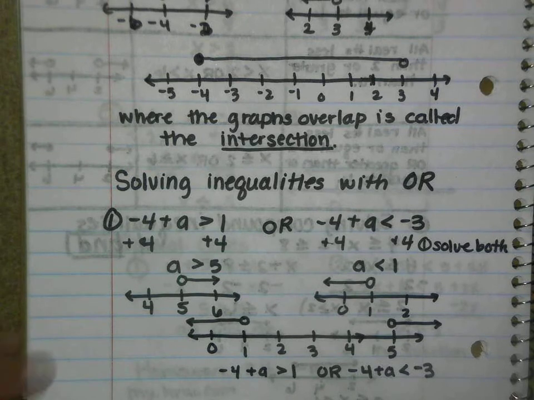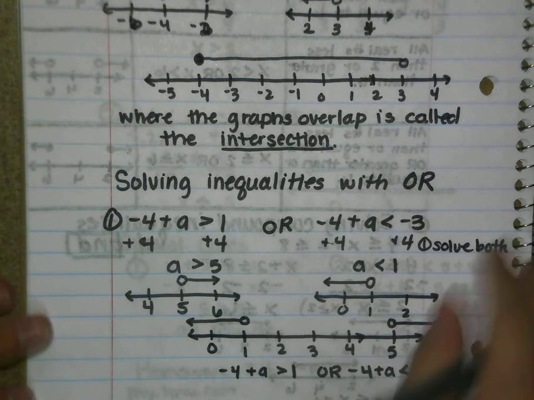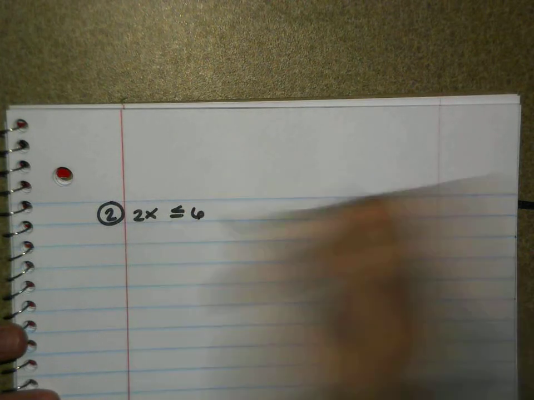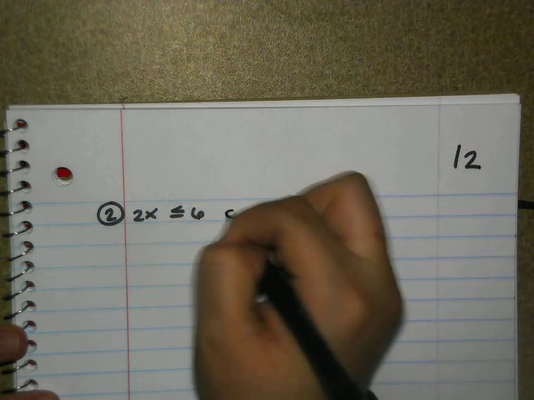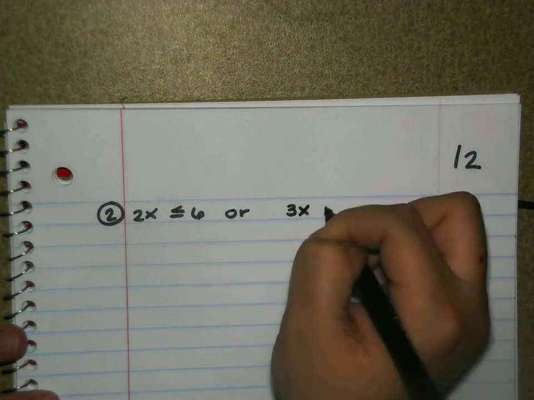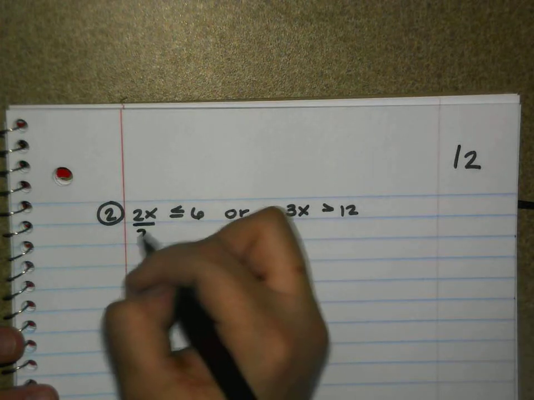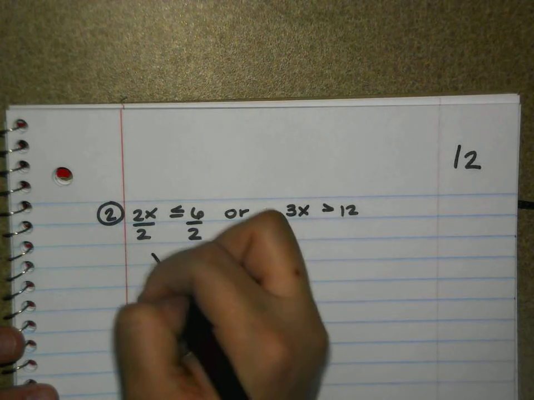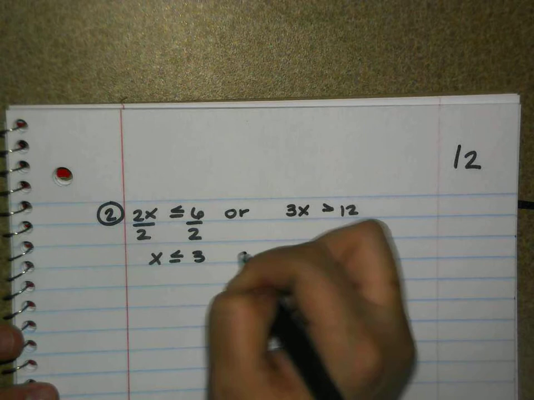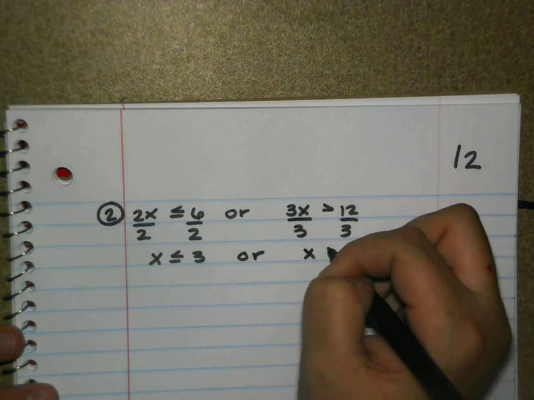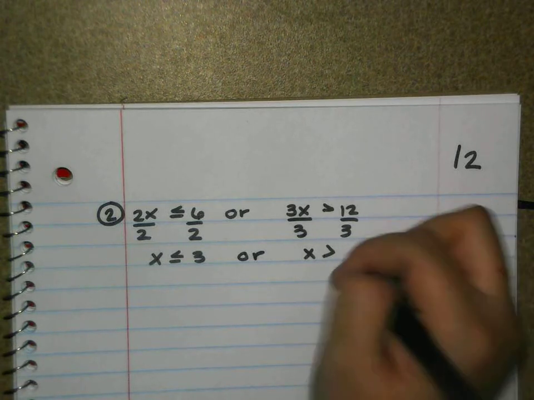Let's go ahead and do one more. I'm going to flip it. If you need more time, go ahead and pause your video. So the second one we're going to do is 2x is less than or equal to 6, again, this is item number 12, or 3x is greater than 12. So let's go ahead and solve for both. Divide both sides by 2 on this one. X is less than or equal to 3. Or divide this one by 3, and we're going to get x is greater than 4.